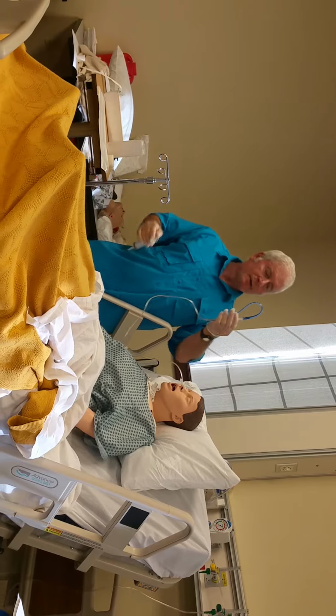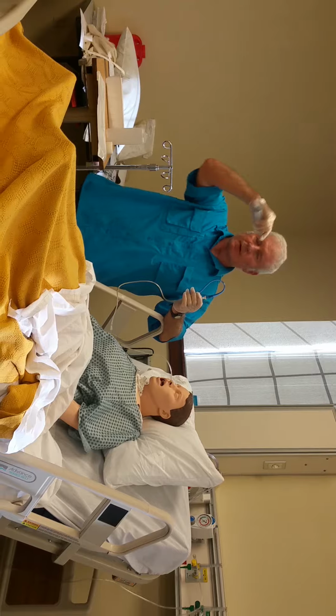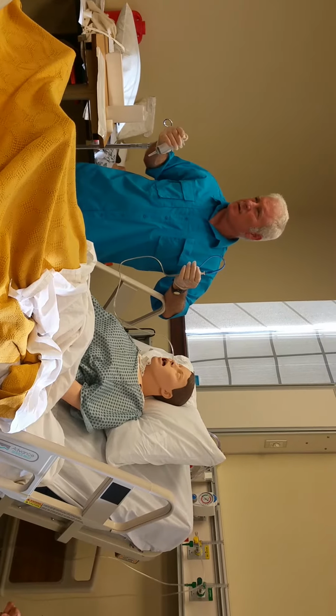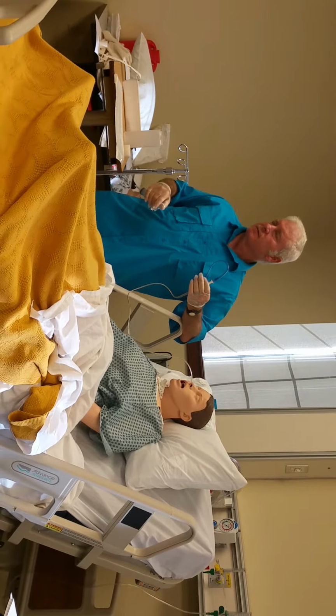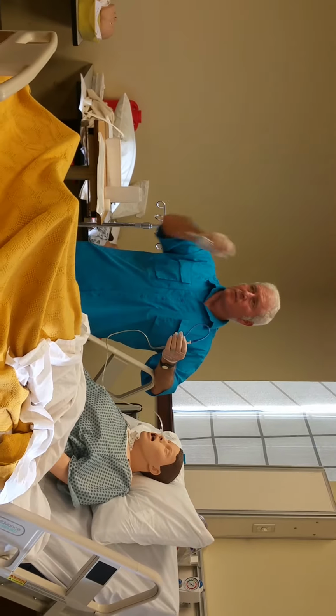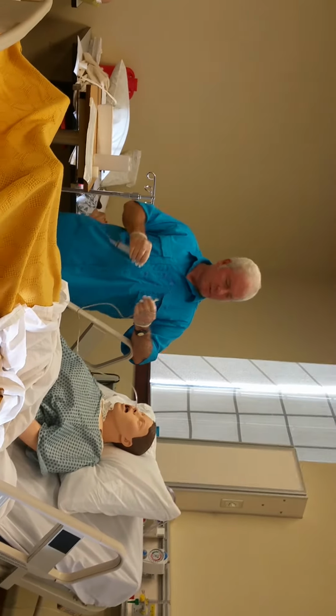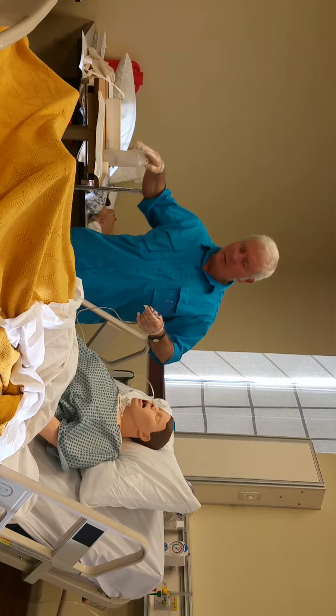Don't forget that part, and then you always flush after you get done with the feeding. You flush 30 mils of water. The book may say 30 to 60. I just do 30, okay? After you're done with medicines, you flush after everything, okay? Because we don't want these holes to clog up. You can look at your NG tube.